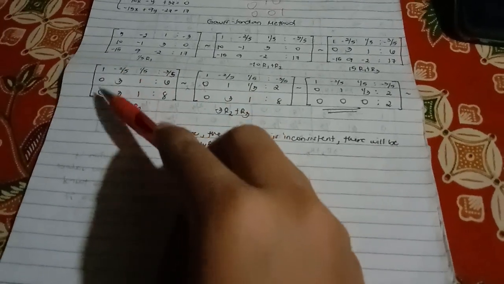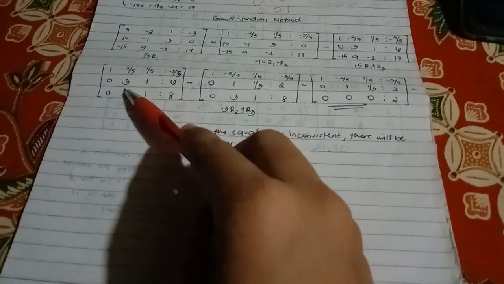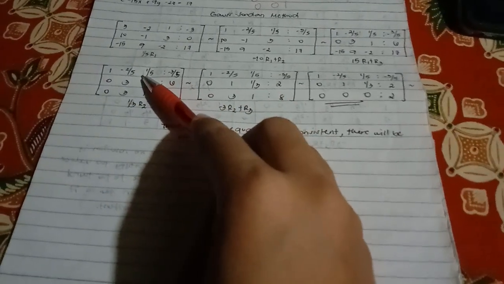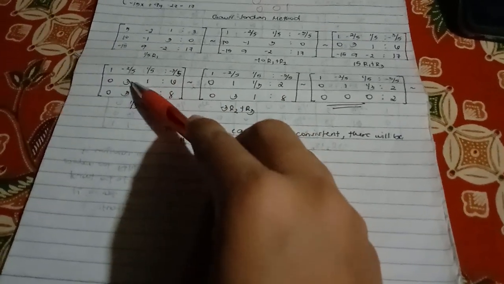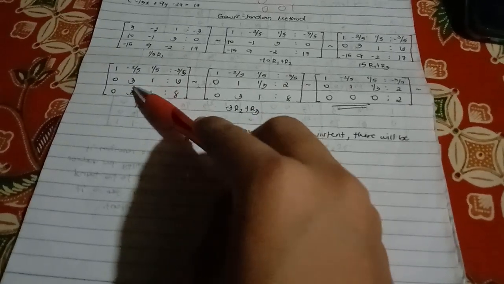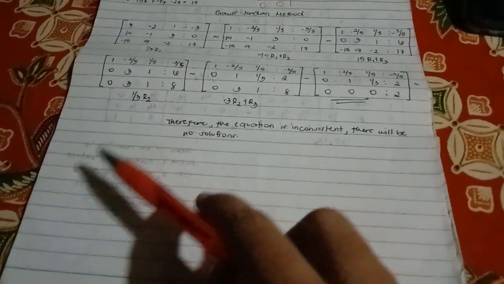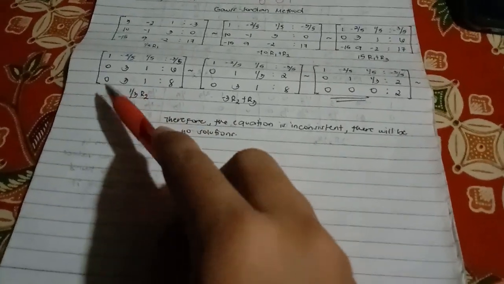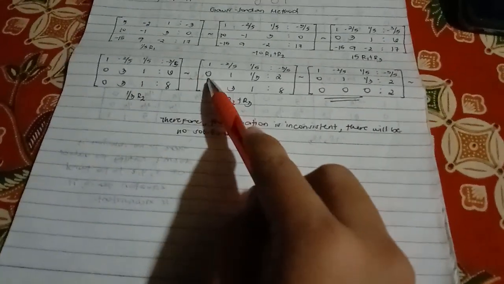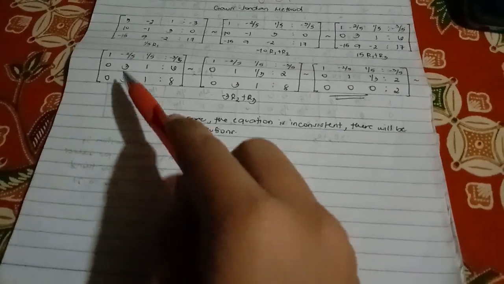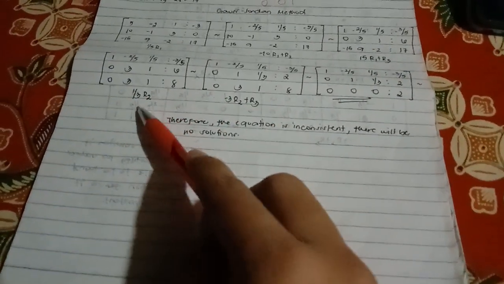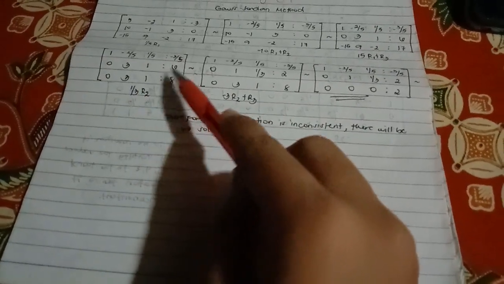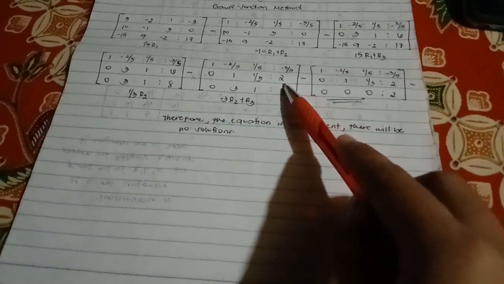So 1, 0, 0. The next goal is the second column: negative 2 over 5, 3, and then 3. We need to make this number 3 into 1. To make it 1, we multiply it by 1/3. So 1/3 times 0 is equal to 0. 1/3 times 3 is equal to 1. 1/3 times 1 is equal to 1/3. 1/3 times 6 is equal to 2.